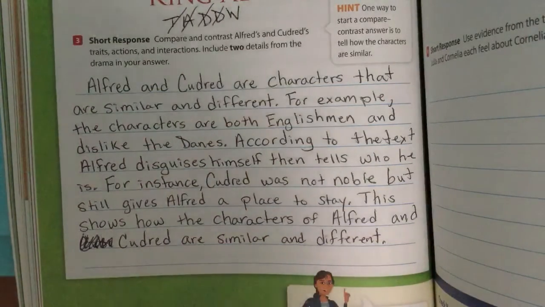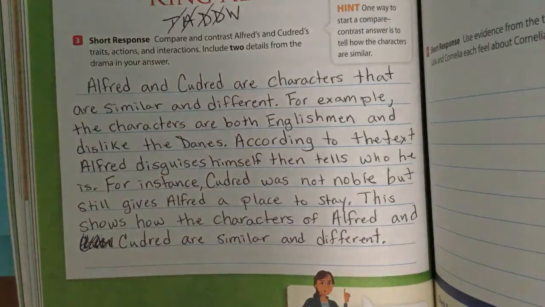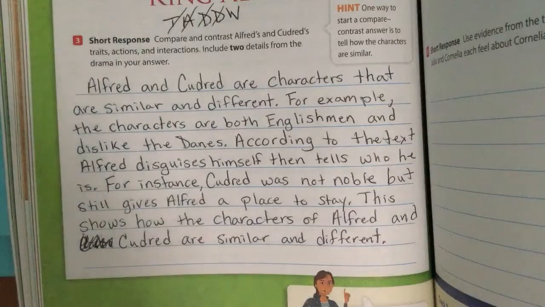So that'll be probably the example in the next short response. I will start it for you, but I will not finish it. And you need to have it done so that when we return, we can go over these again and hopefully have some fun with the plays. All right, see you in the second part of lesson 5.